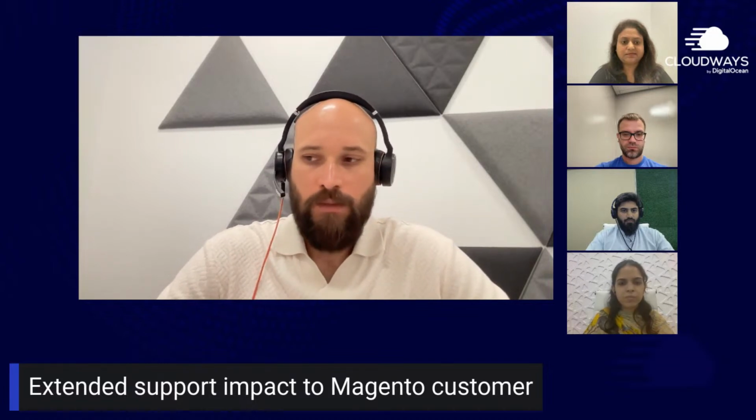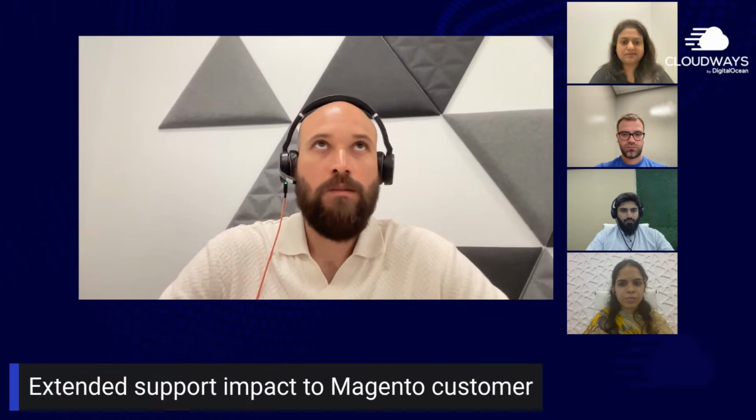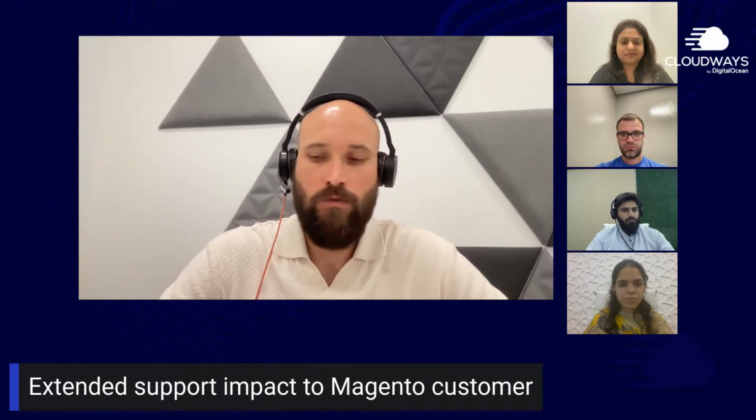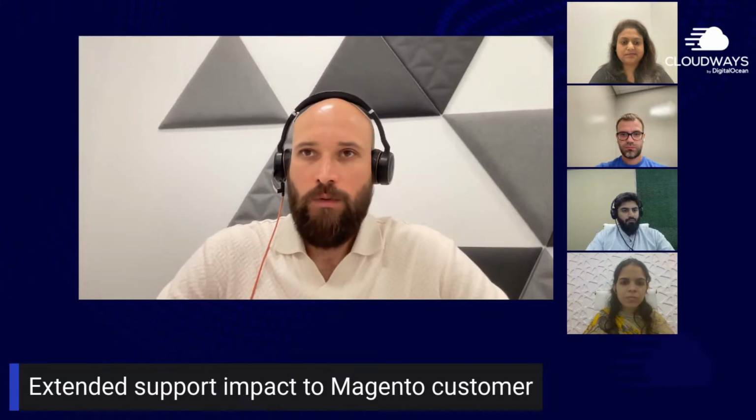Basically till PHP 7.4 end of life. So once PHP 7.4 is end of life, this offering ends. So we are not going to provide extended support anymore.